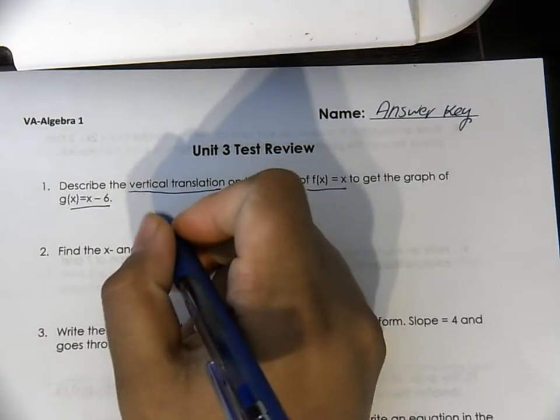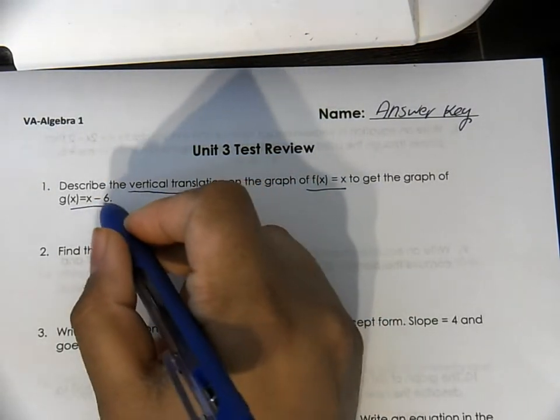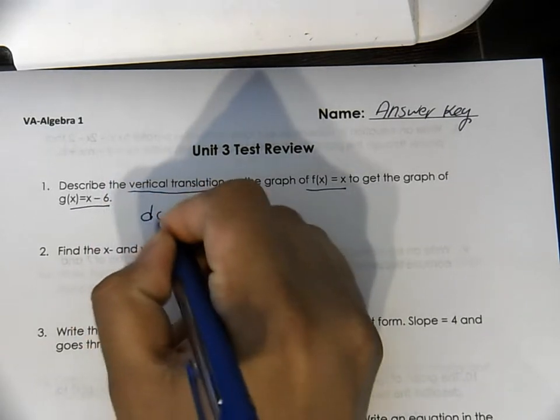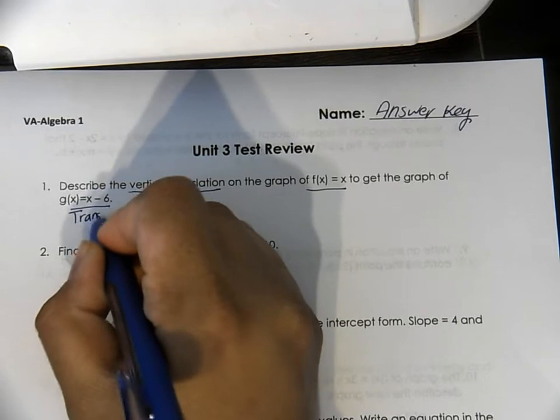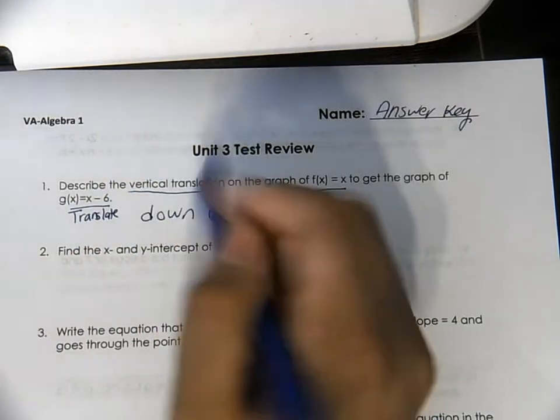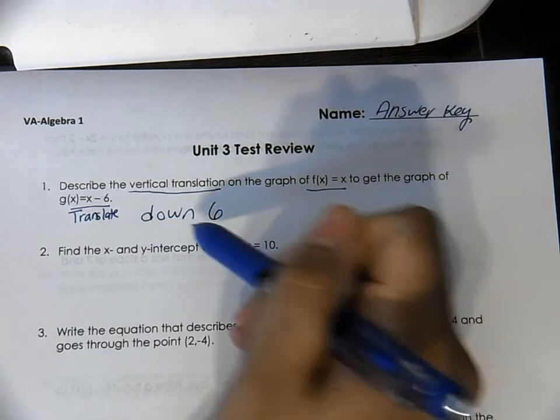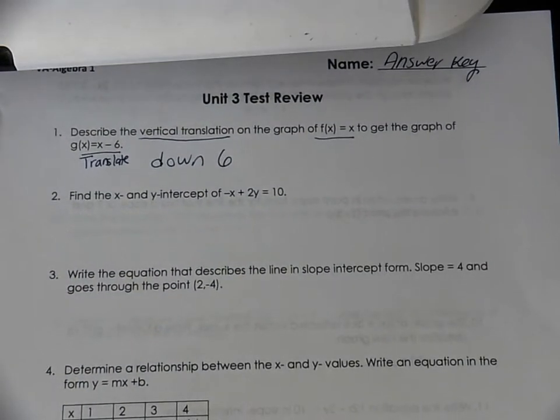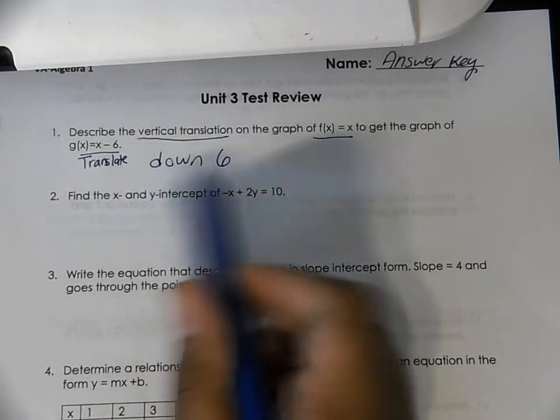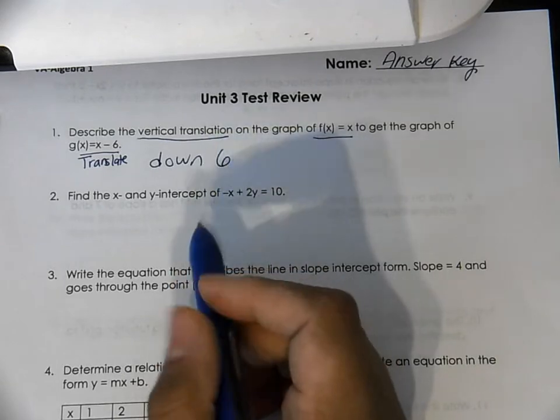So vertical means up and down, and that's exactly what b does. Since it's a minus, we would move down 6. So we would translate, which is the mathematical word for that, translate down 6, or you can just say down 6. And again, depending on the question on the test, it could be multiple choice, it could be short answer. If it's multiple choice, you're just looking for the one that says this. If it's short answer, you could write it depending on how they write their answers.